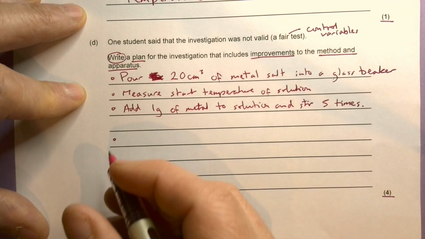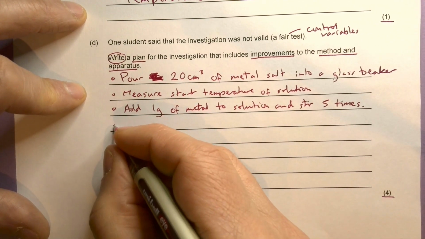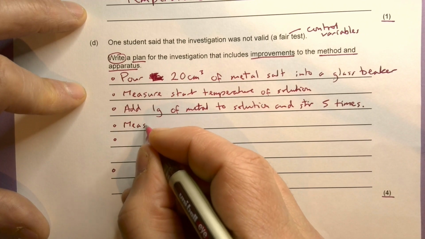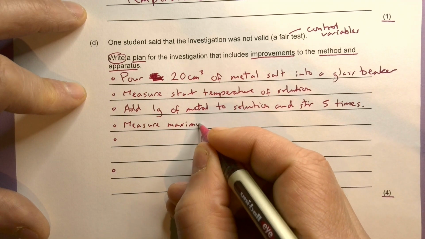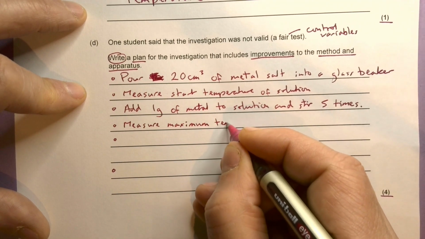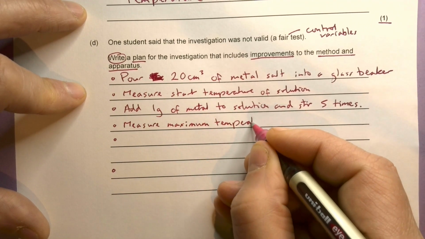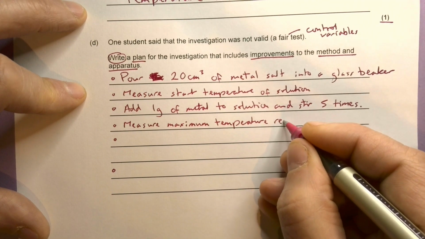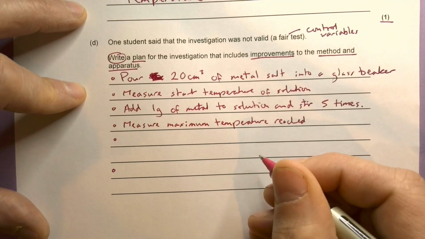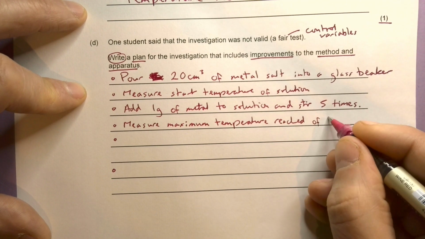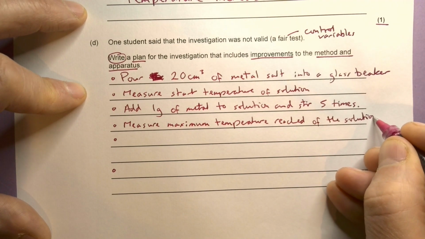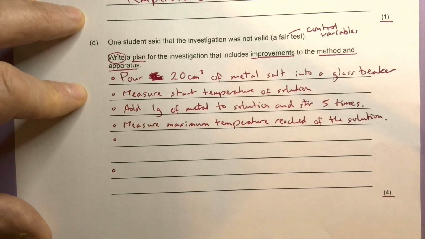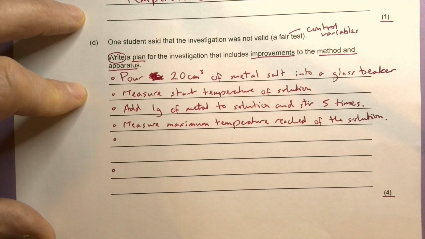Okay, what are we going to do then? We're going to measure the maximum temperature reached of the solution. It's not just measure the temperature, because we could say after a certain amount of time, but an easy one is just say the maximum.